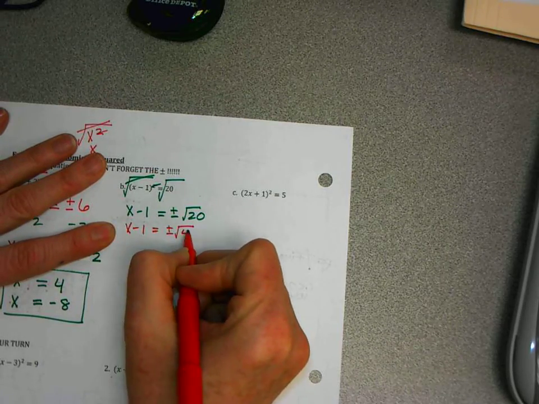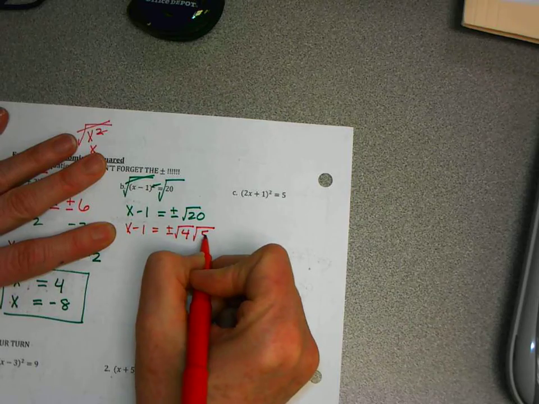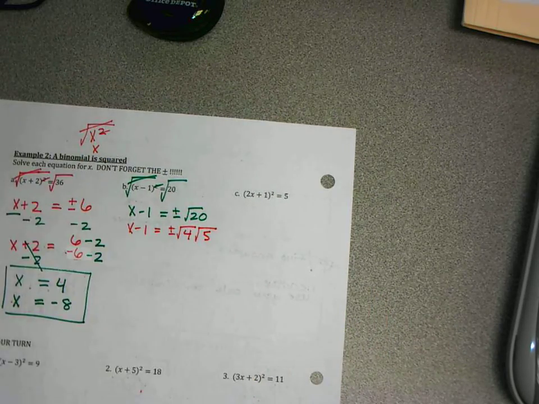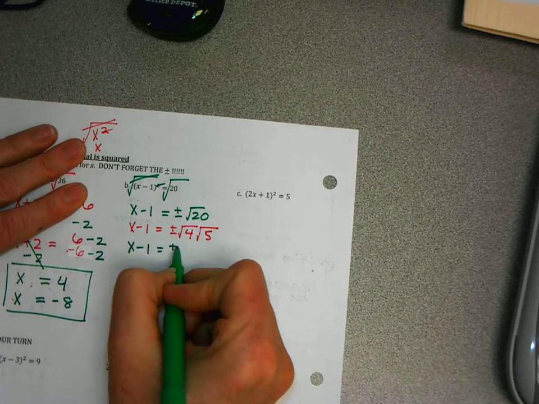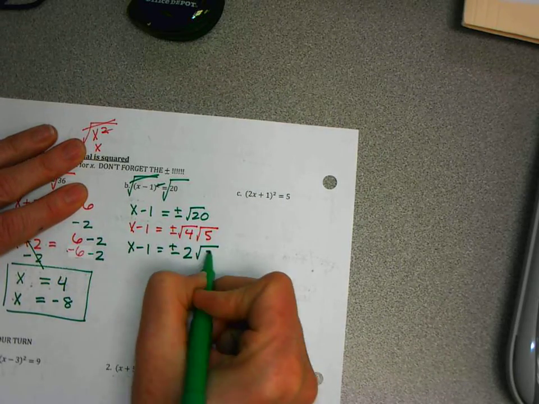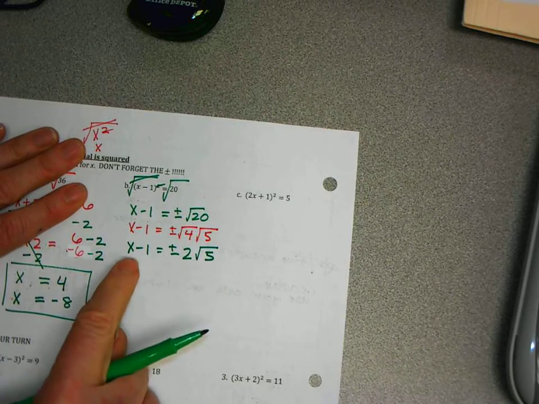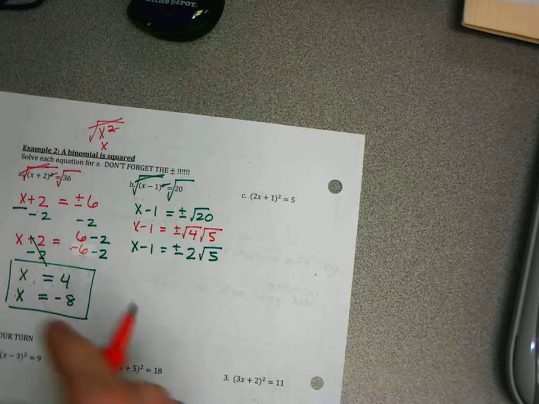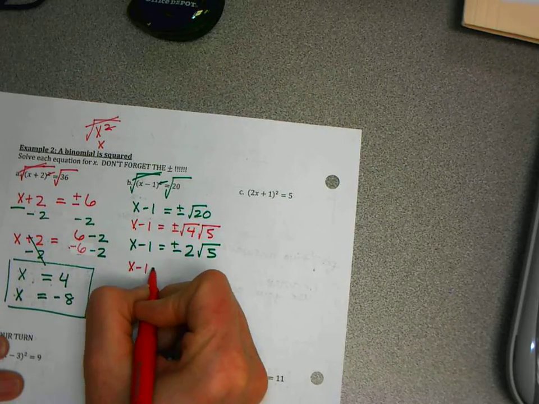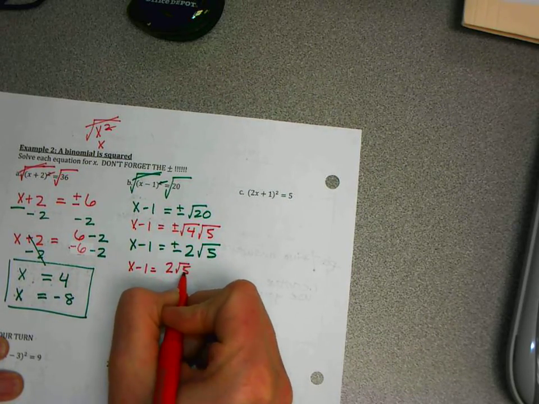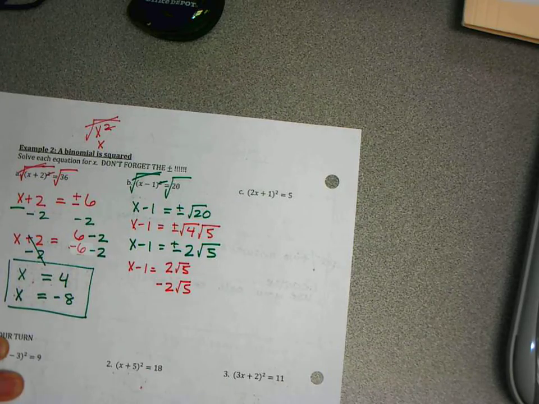Break that up. Pull out a radical 4. I can break it into 4 and 5. This is a perfect square. So I'm still working it. x minus 1 equals positive and negative, I can take that, get 2 radical 5. I cannot simplify anymore. But I still have to get rid of this negative 1. So what I do is I write x minus 1 equals positive 2 radical 5 and negative 2 radical 5.